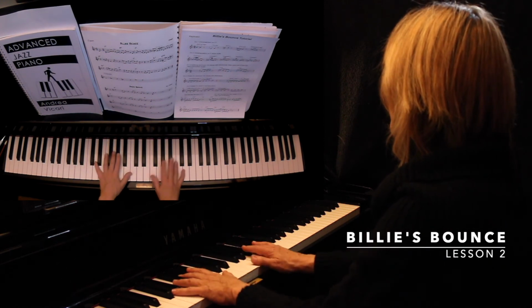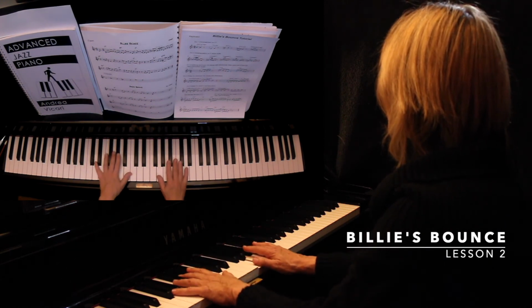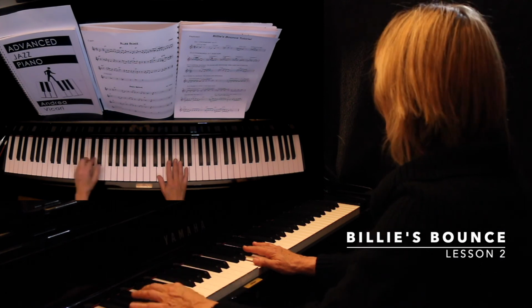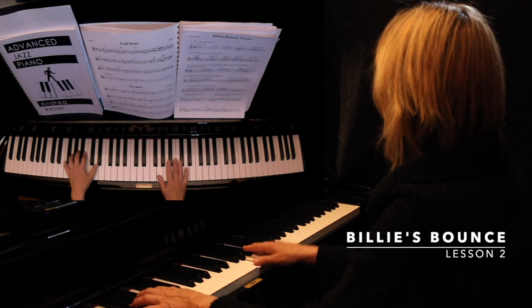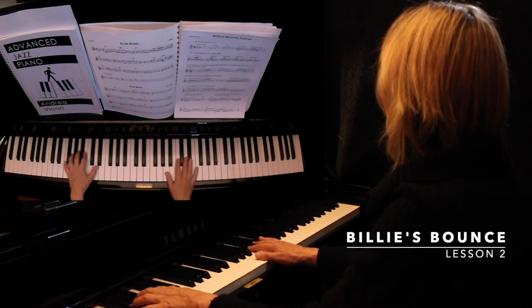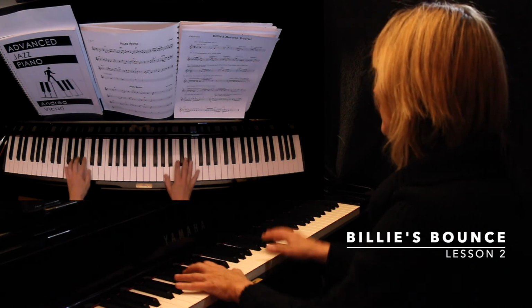That was quite slow. I'm going to do it more in a bebop style, which would be faster. I'll start from the previous bar, which is chord 1. So this is the last 6 bars of the blues. 1, 2, 1, 2, 3, 4.